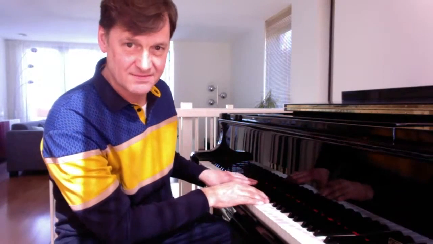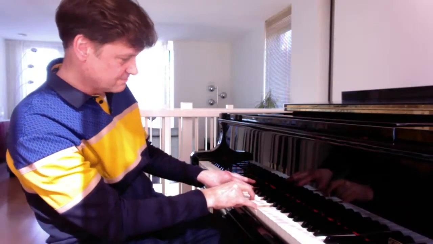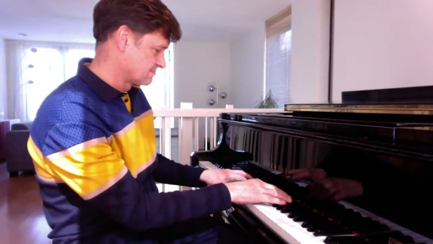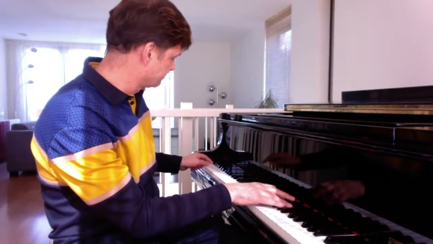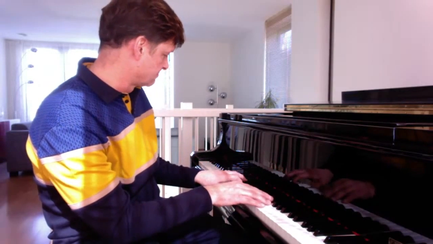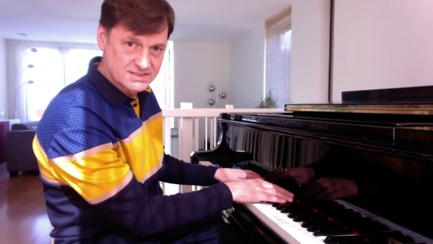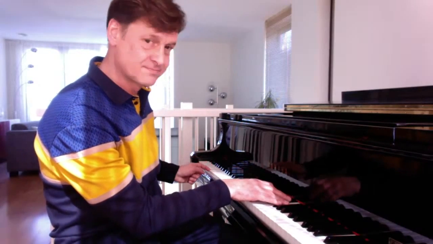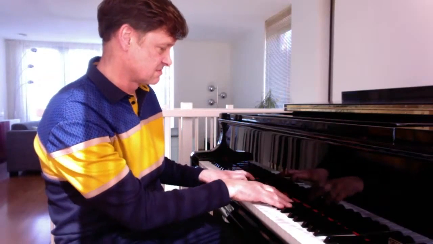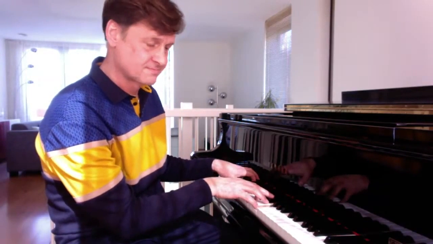So the turnaround, I will show you a little slower. So actually, it's like F7, A flat 7, G7, G flat 7. So basically, it's chromatic from A flat 7 down to F7. So that one is nice to practice. So for comping the blues, I kind of prefer this kind of chords with a lot of fourths.